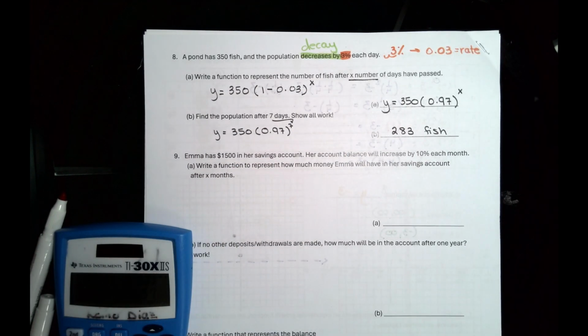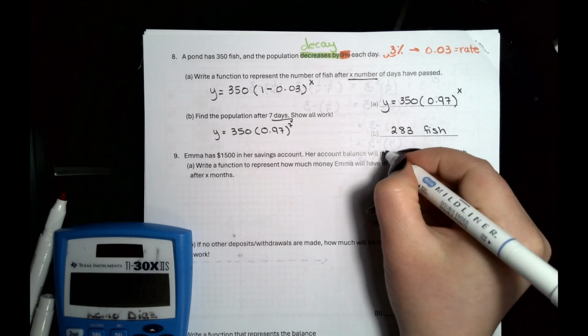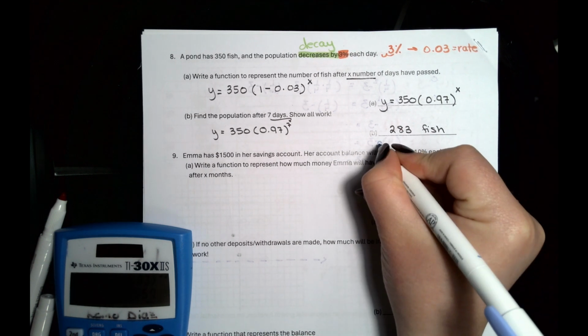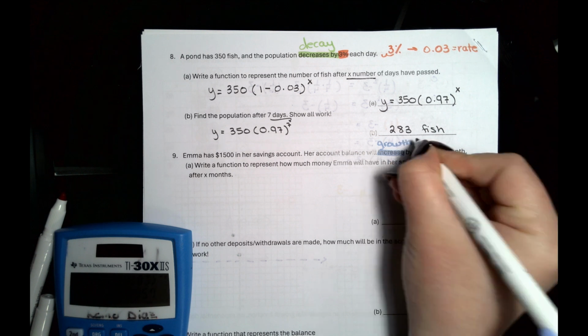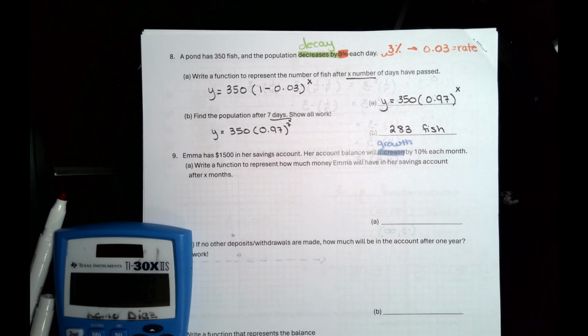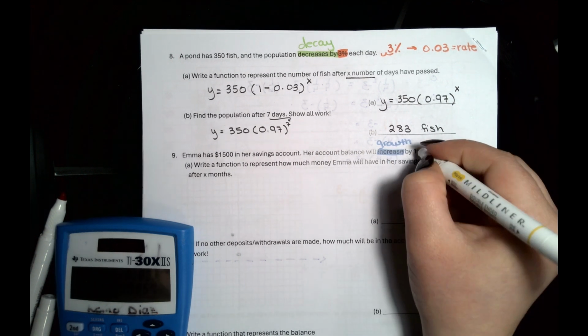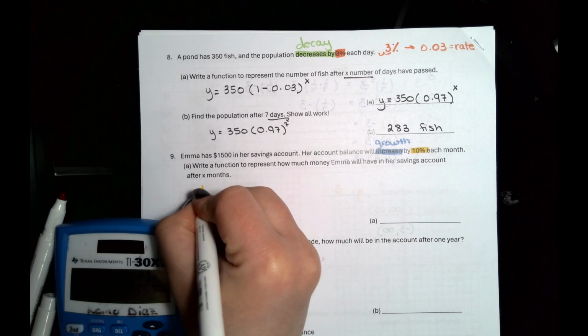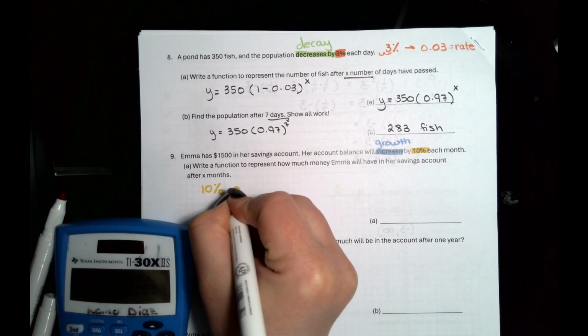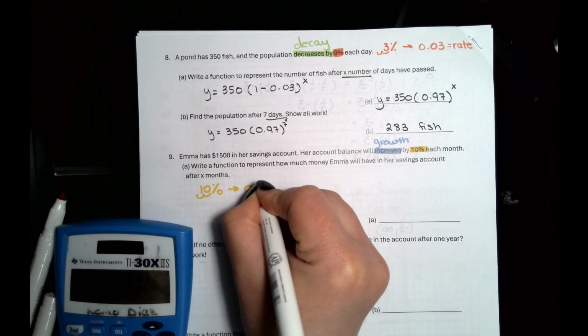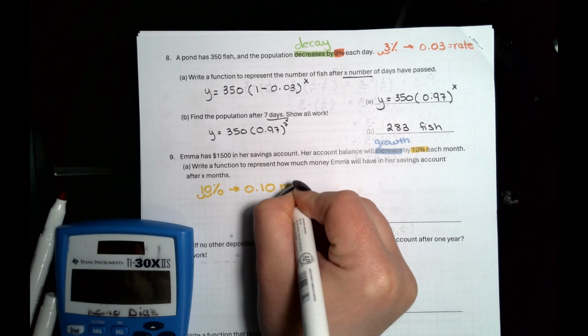Emma has $1,500 in her savings account. Her balance will increase, again, so growth formula, and it's going to increase by 10% each month. Convert that to a decimal. So 10% means we're going to shift to 0.10 as our rate.